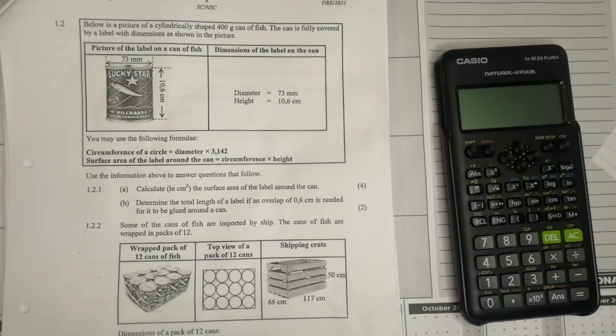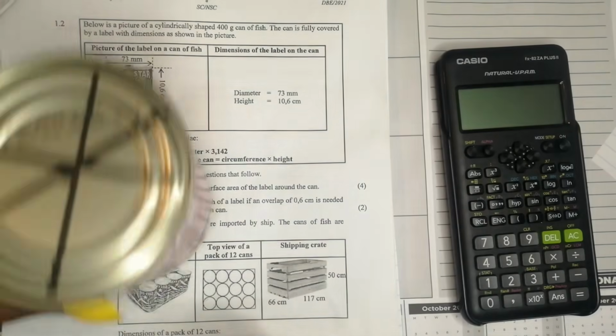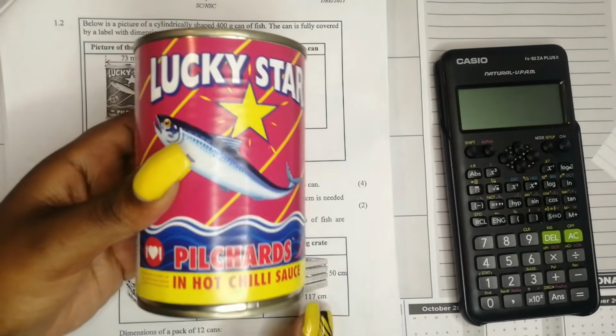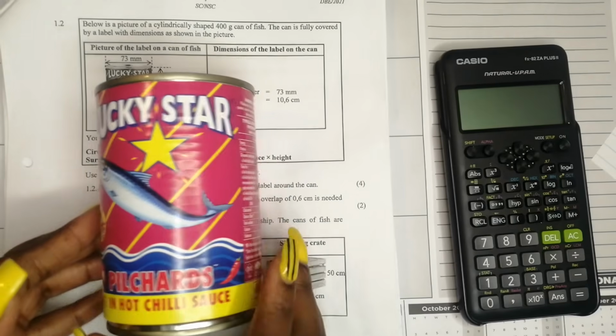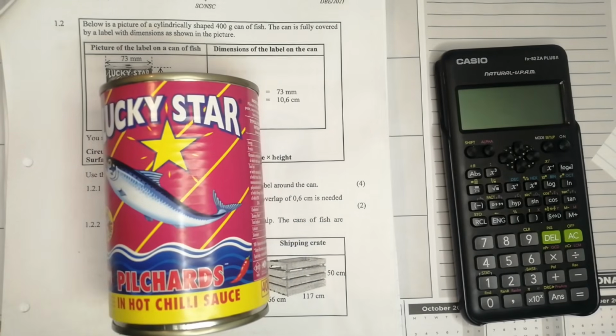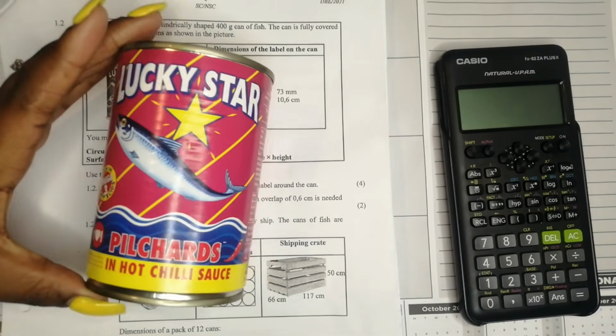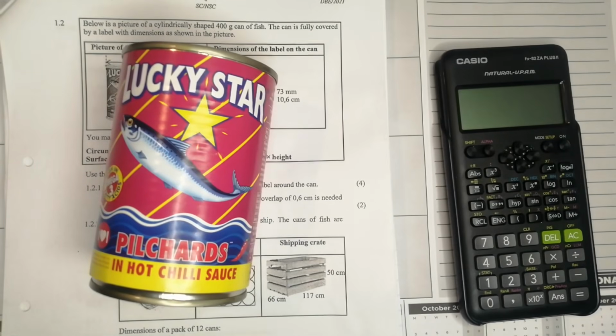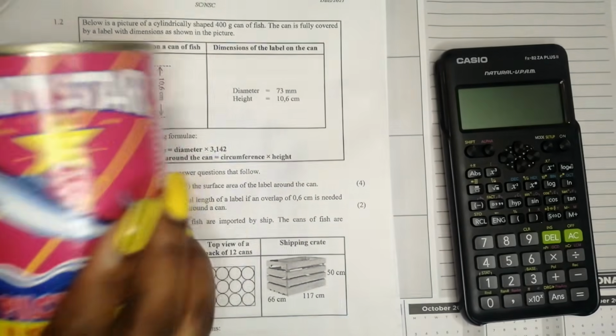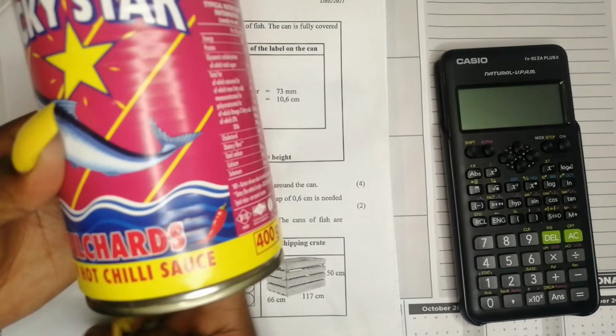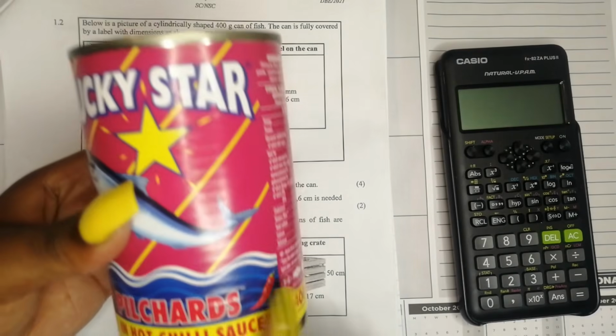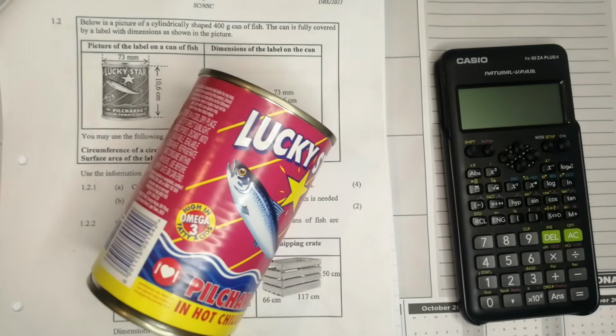So we've got the three-dimensional shape here with us. Let's understand what this definition is telling us. It's the amount of space covering the outside of this three-dimensional shape.